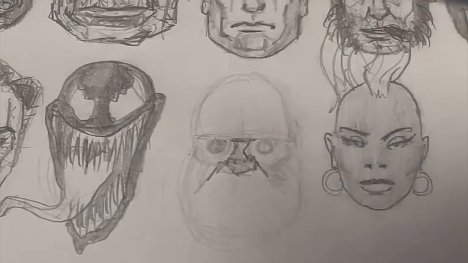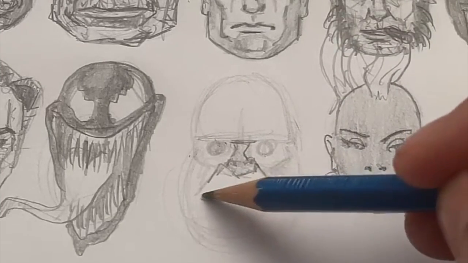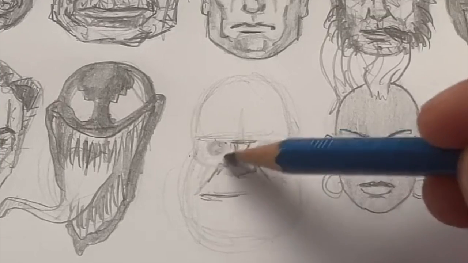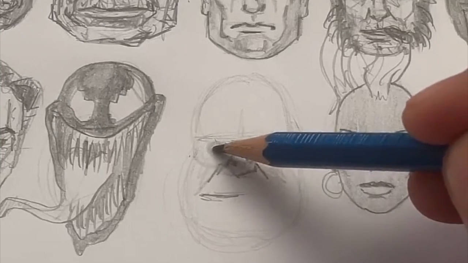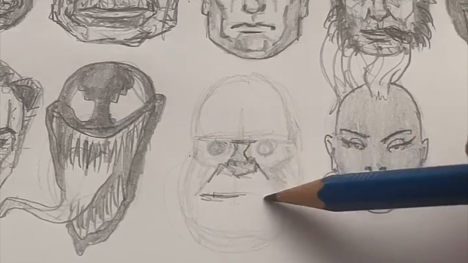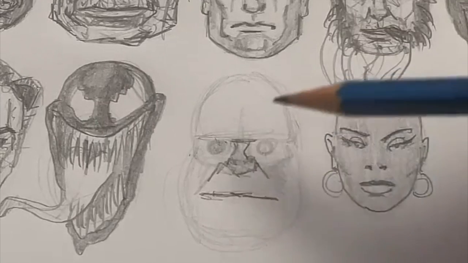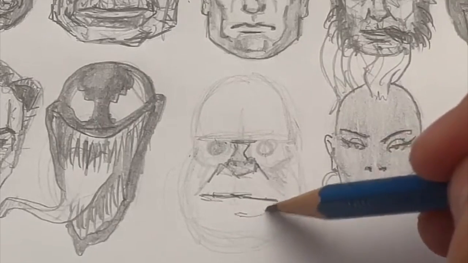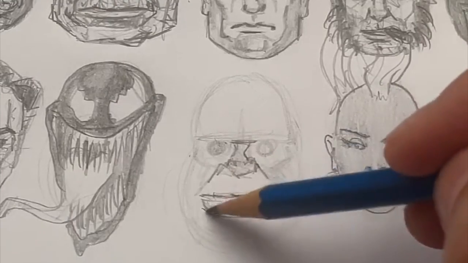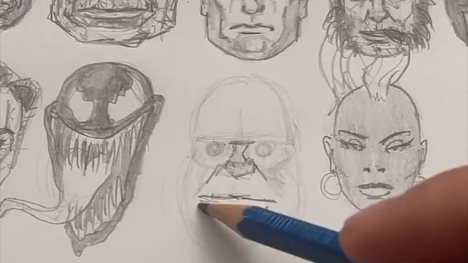Does Hellboy always have a cigar? I'm not sure. The mouth is going to be wider than the usual. So usually you go from the center of the eyes straight down, and that gives you the corner of your mouth. But Hellboy's mouth will be even wider. Quite a large bottom lip. He's much more cartoony than a lot of the other characters.